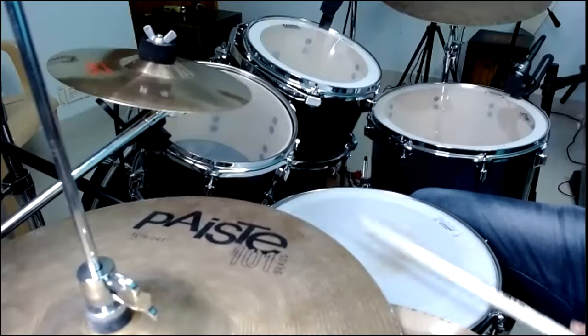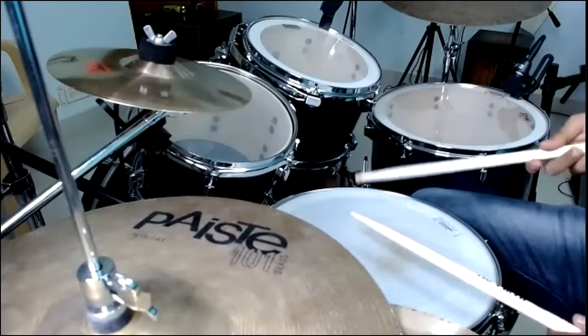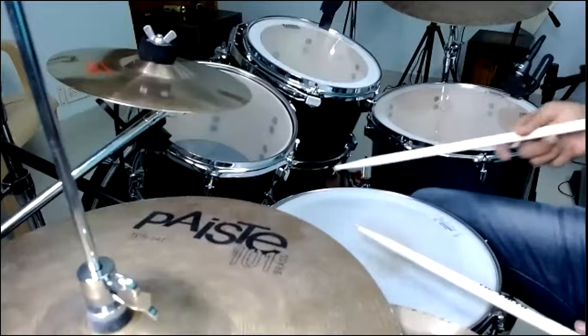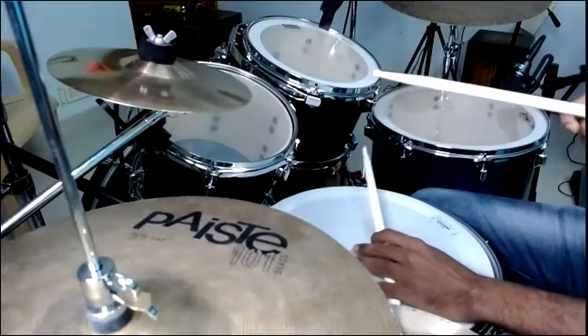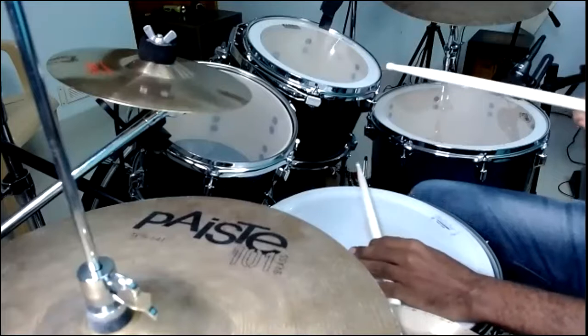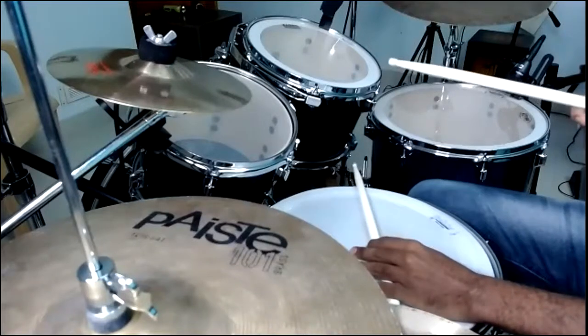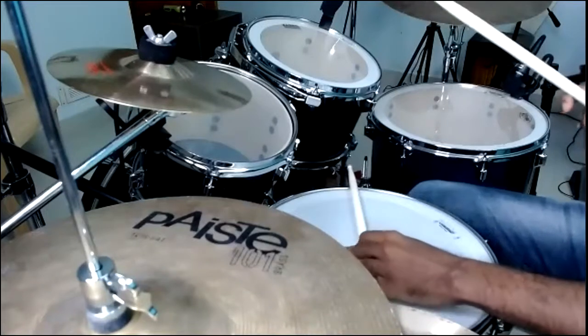Now if you notice one thing, the bass and snare is going at the same tempo. 1, 2, 1, 2. It's going at the same tempo. So when you change the pulse of the hi-hat, immediately the feel varies. Now let's try putting in 16th notes.